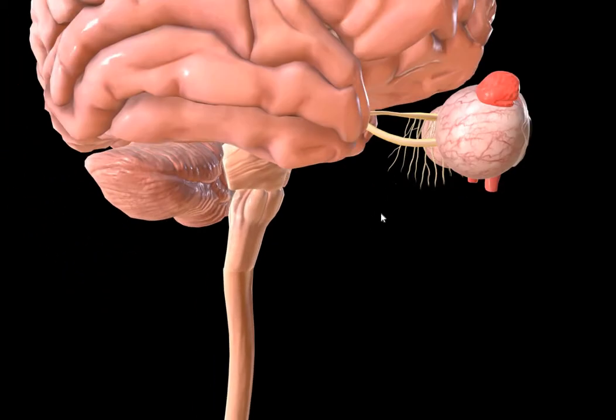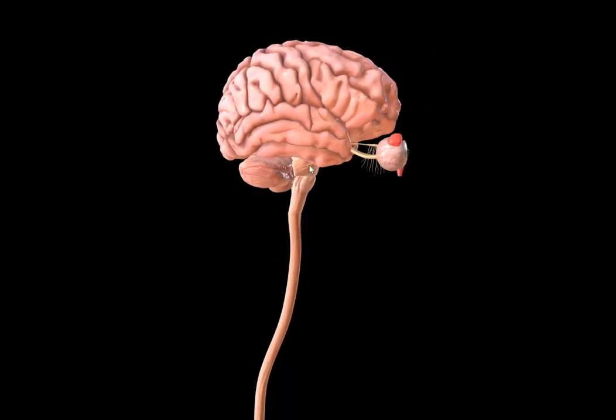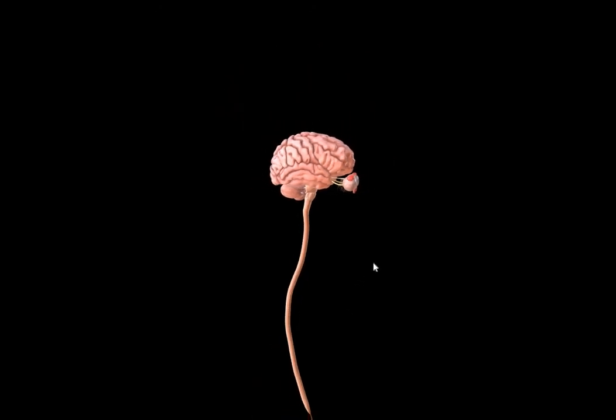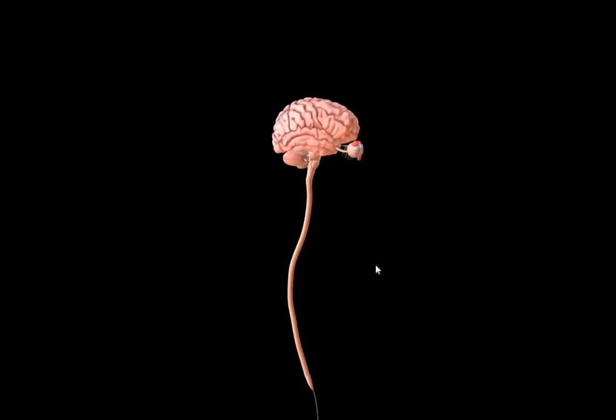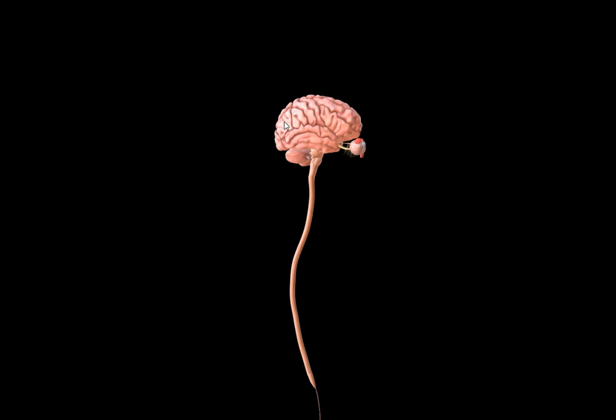So this crucial structure, so I'm trying to zoom at an appropriate level, is housed obviously in a very protective bony structure. So the cranium, the skull, houses the brain, and the spinal cord is housed within your vertebrae. So it is one of the most protected organs in the body, and rightfully so.